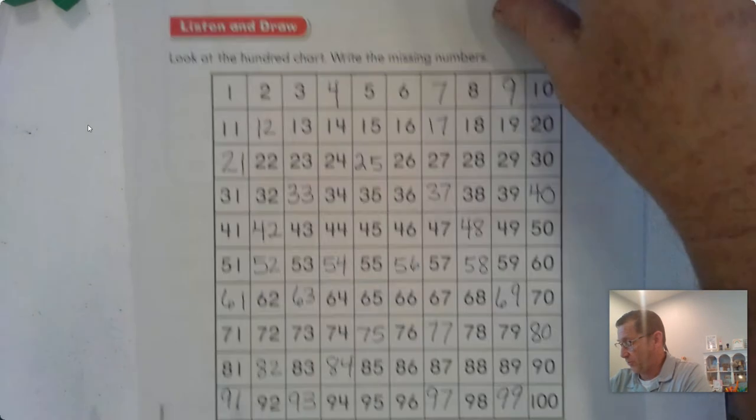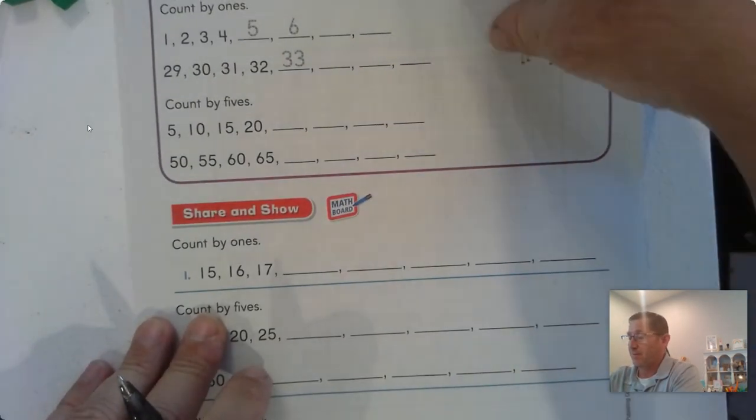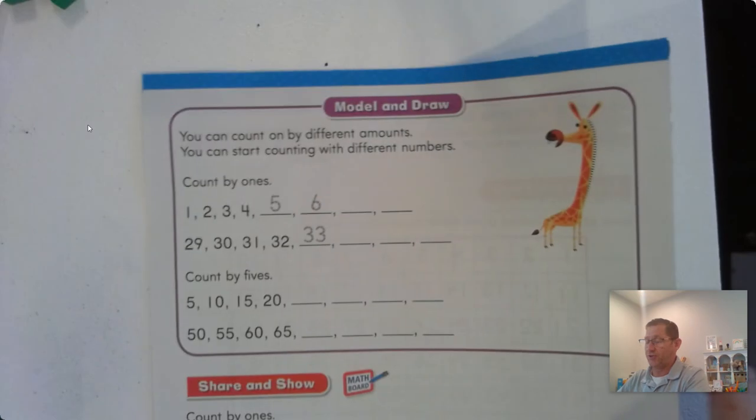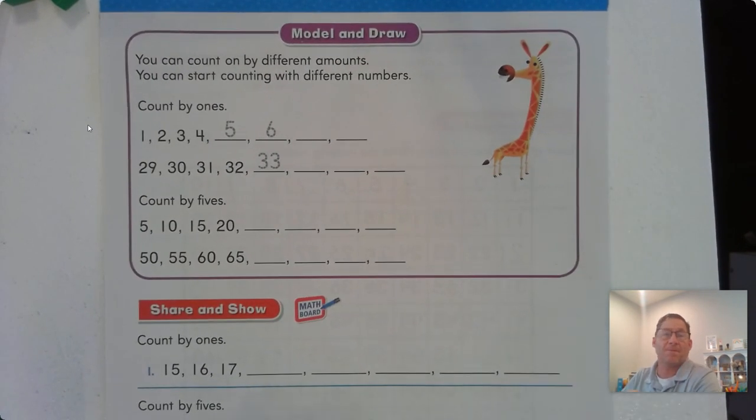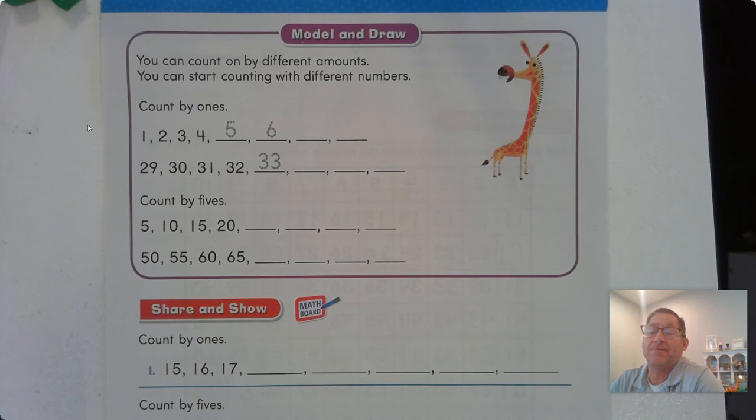All right, let's look at page 42. Okay, if you get stuck and you have to look at the hundreds chart, go ahead. But let's try to do it without looking at the hundreds chart. So we can count on by different amounts. All right, so you can start counting with different numbers.